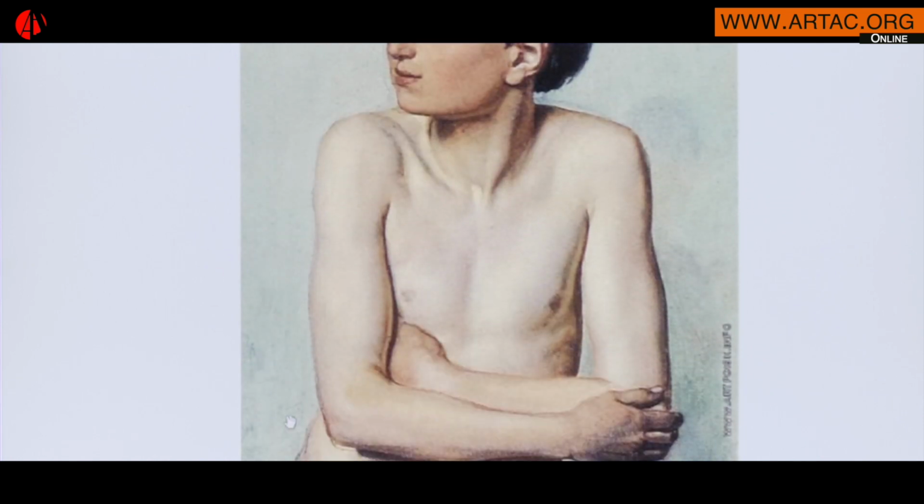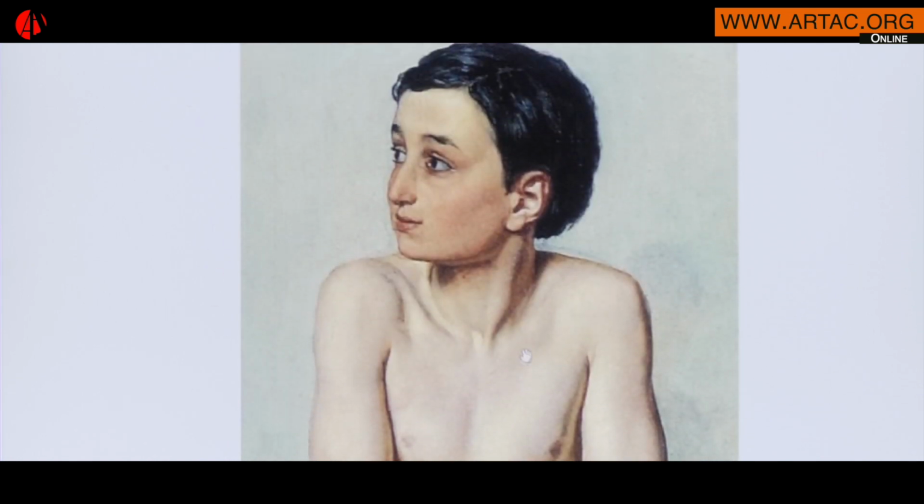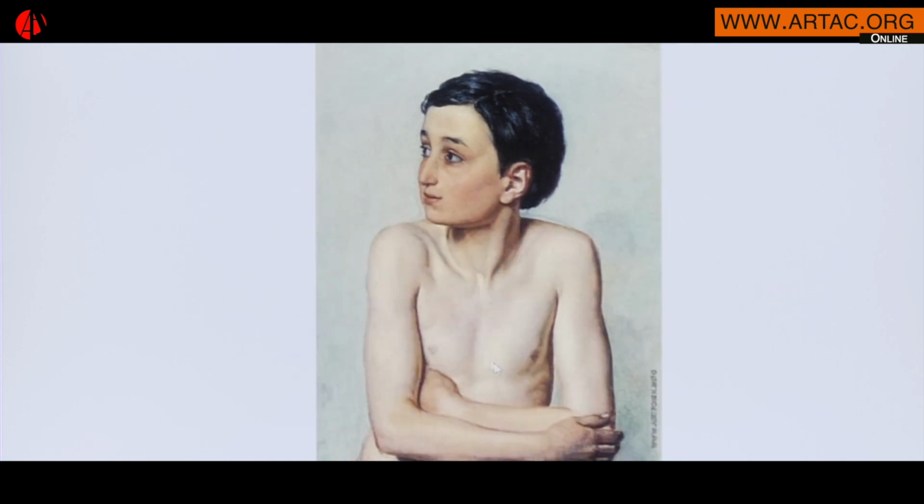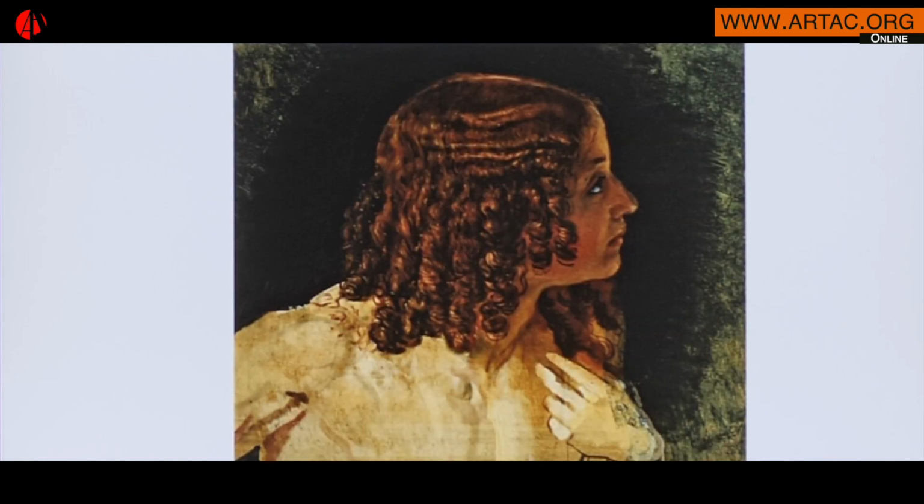So here we see half body of naked boy, so he also copies it from the model. So he is looking at the lighting, he is looking at the cold-warm relationship.